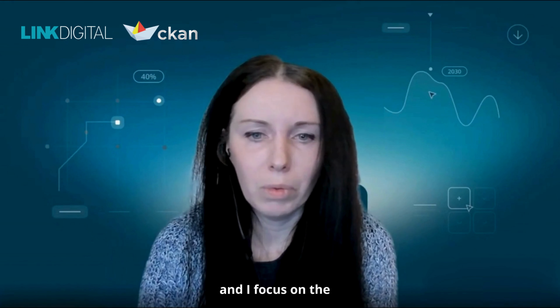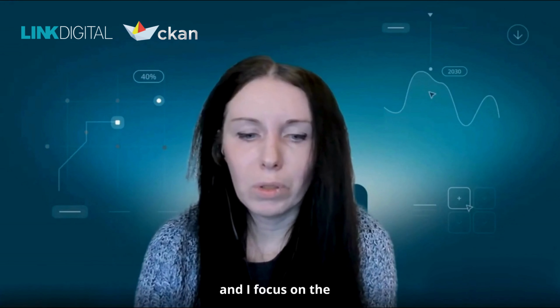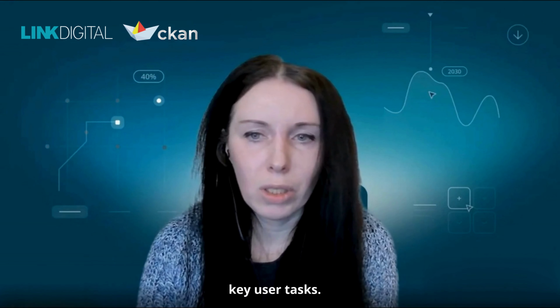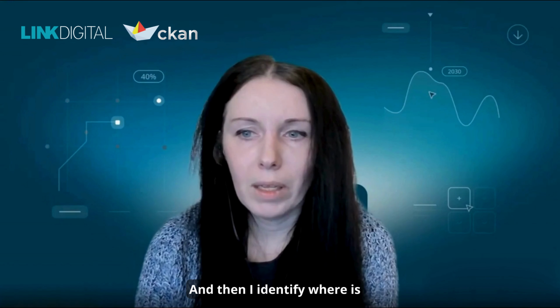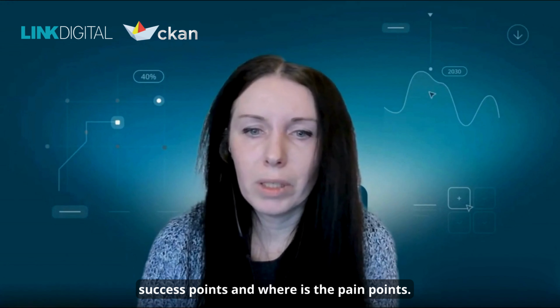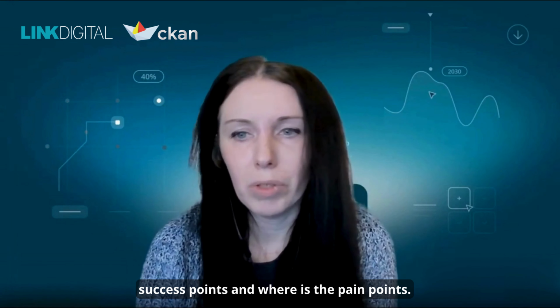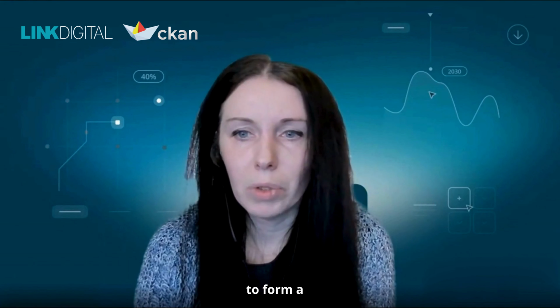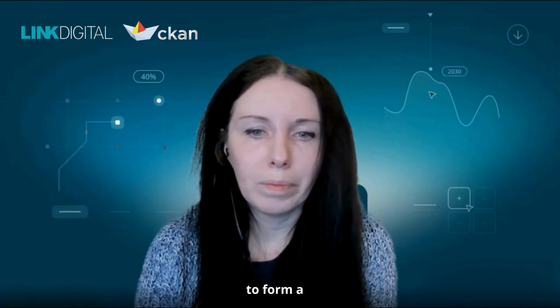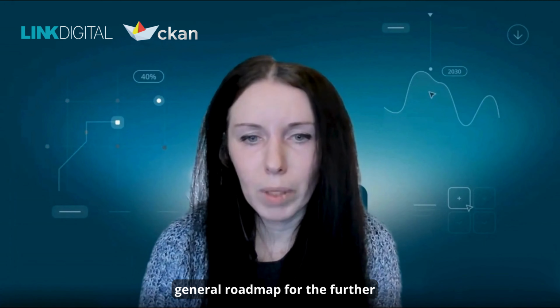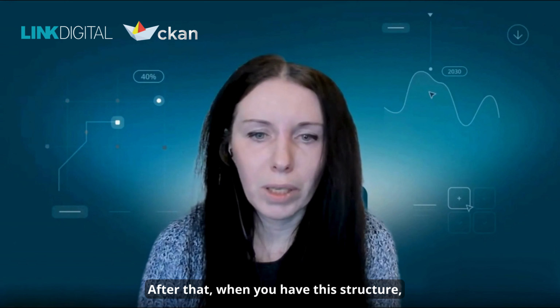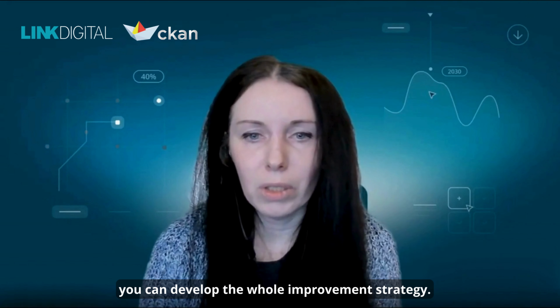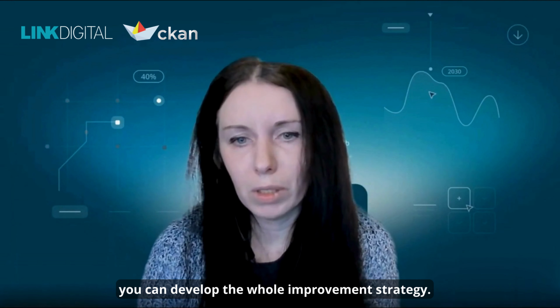I usually start with a simple UX review, and I focus on key issues and key user tasks, and then I identify where the success points and the pain points are. This information can help to form a general roadmap for further improvements. After that, when you have this structure, you can develop the whole improvement strategy.